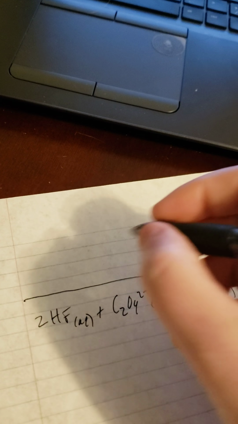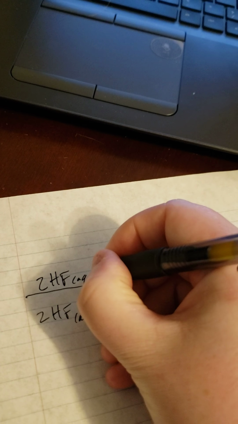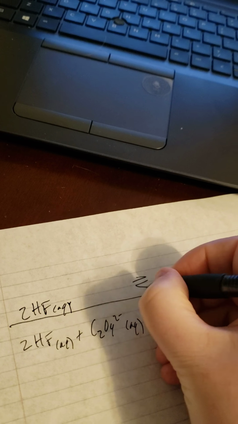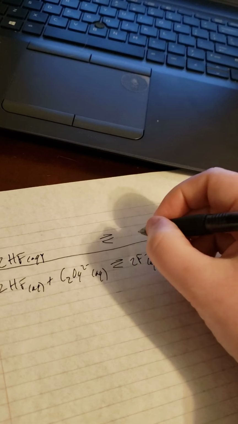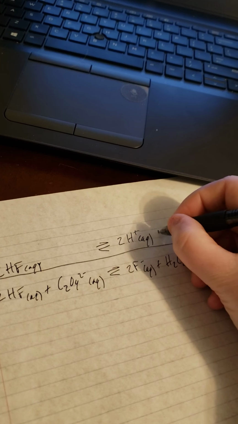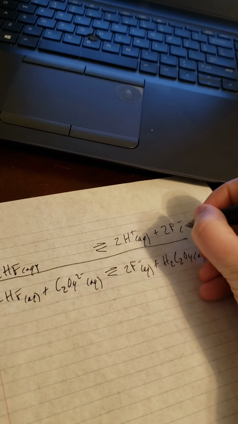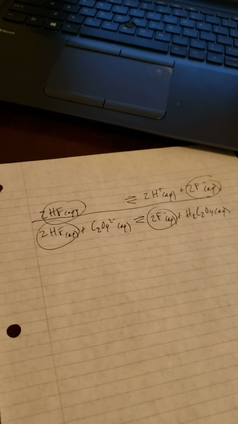So I have 2HF. Now, another thing I'm going to recommend is make sure you line up your arrows. Otherwise, it's going to get really messy and confusing, okay? Gives me 2 H plus ions plus 2 F minus ions. And hey, I'm halfway where I need to be.